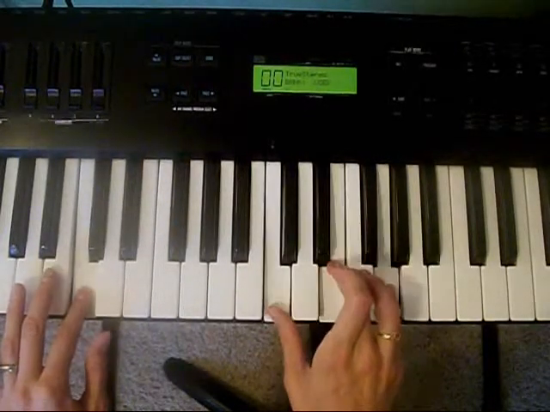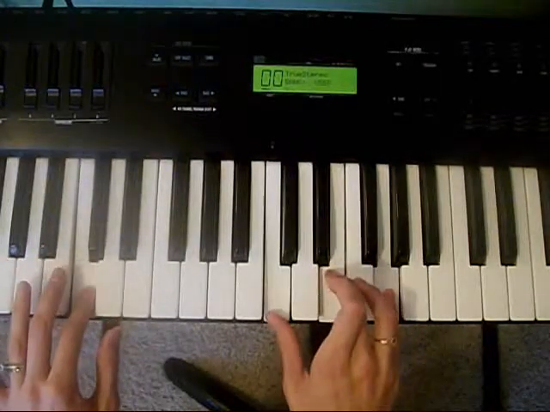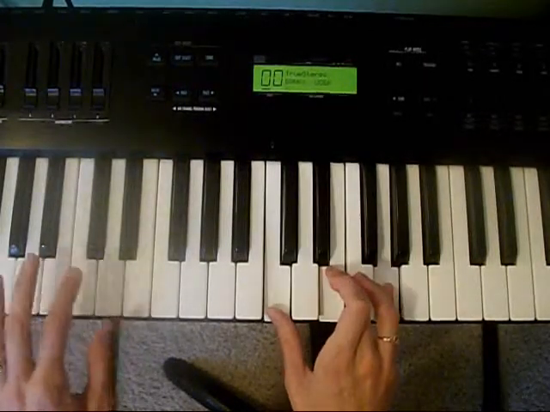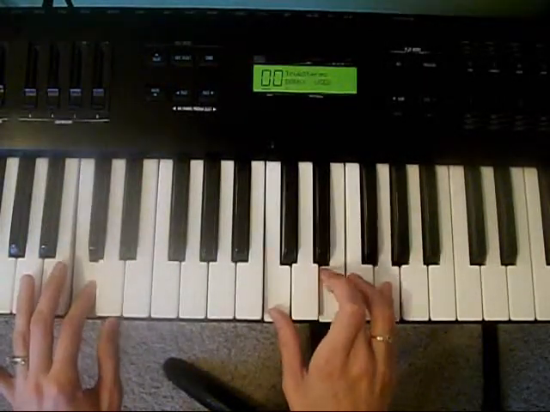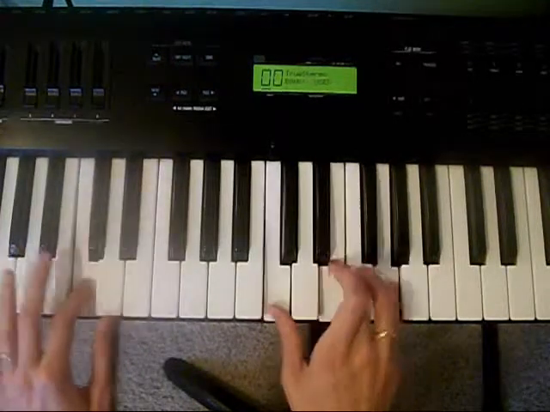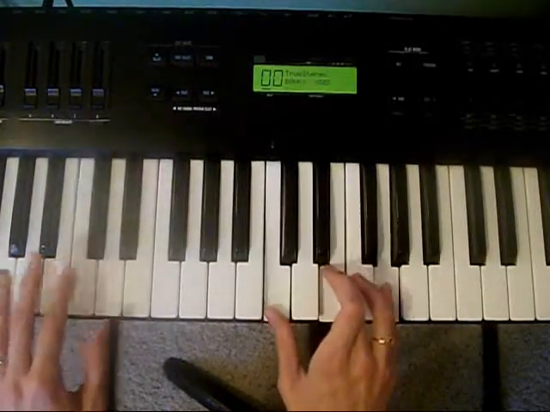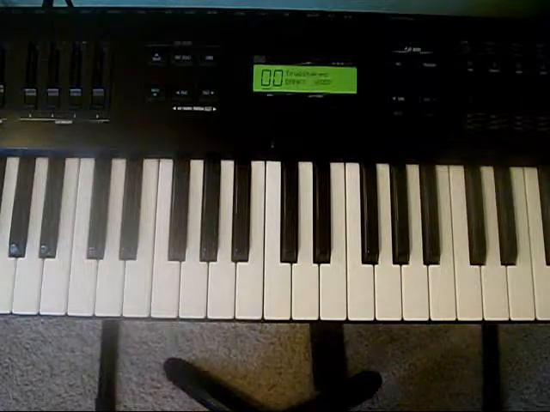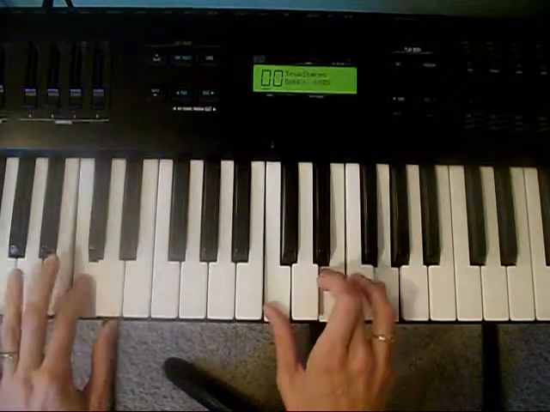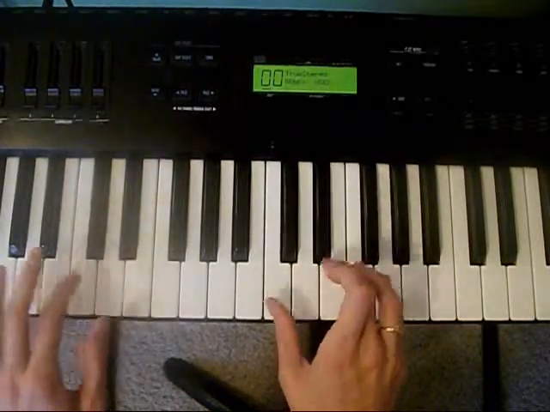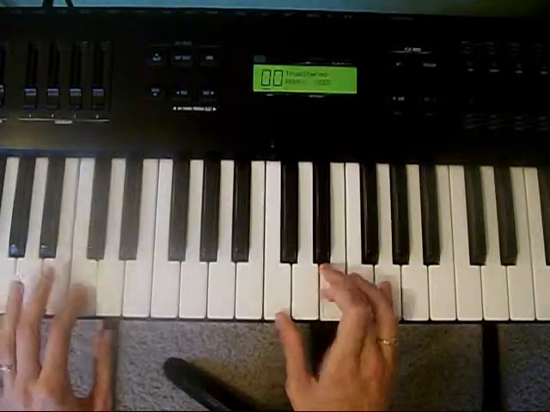1, 2, 3, 4. 1, 2, 3, 4. Together, right, left. Together, right, left. And when you feel a little more comfortable, we can speed that up a little bit. Together, right, left. Together, right, left.